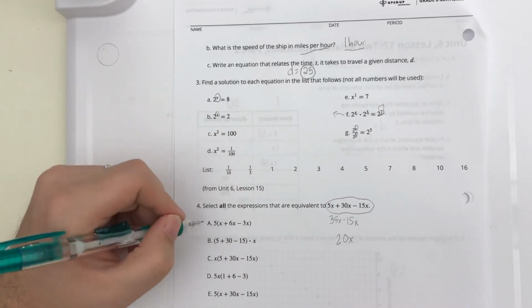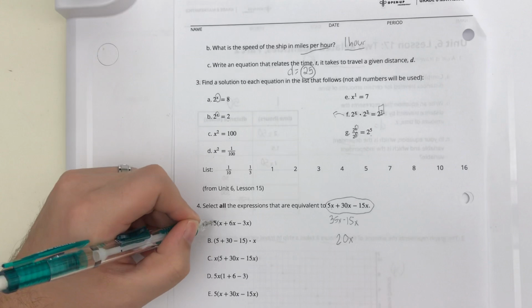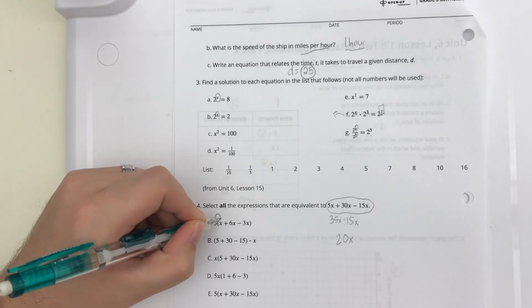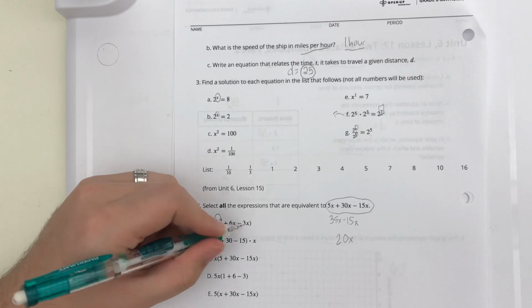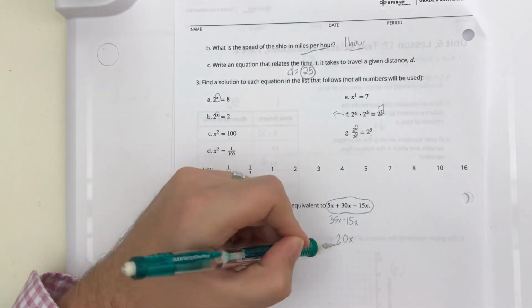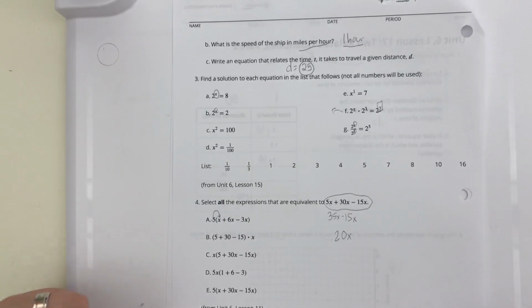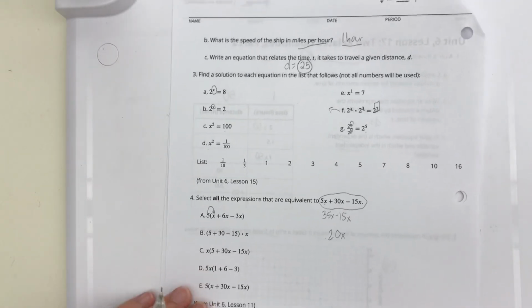So when you actually look through these equations, you need to use the distributive property. And distribute means that you're going to multiply this number on the outside by each of these. And if it matches this equation or this, then it's technically equivalent. And that's seen if you understand that.